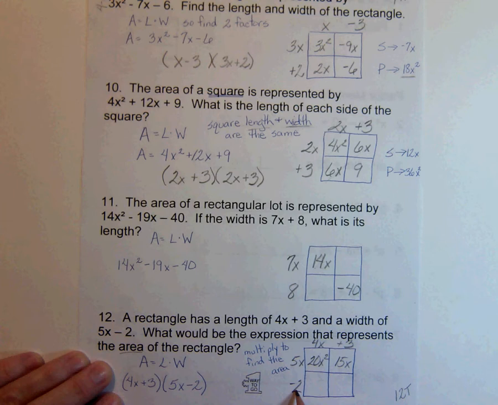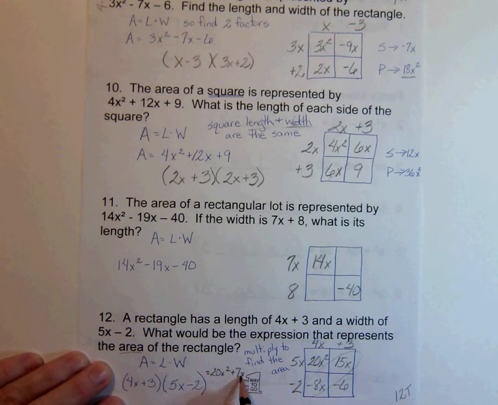Negative 2 times 4x is negative 8x. And then this would end up being negative 6. Remember, you are combining these together, so when you write this as its final trinomial, your answer is going to be, put it over here, 20x squared, and adding a negative 8x and a positive 15x is going to give you a positive 7x, minus 6.